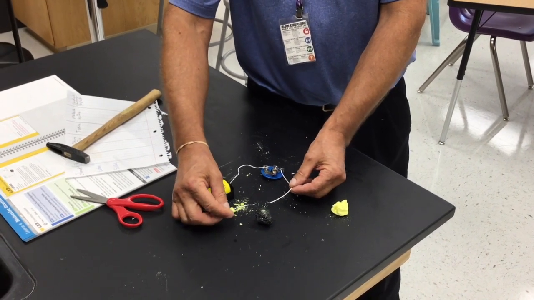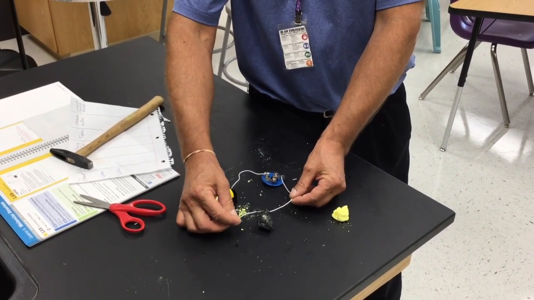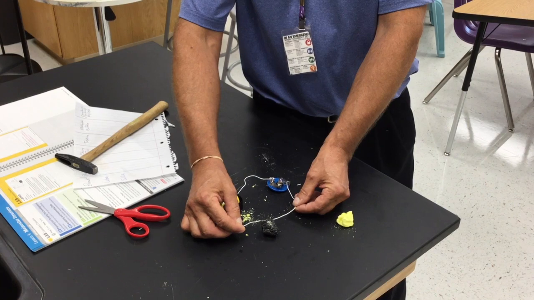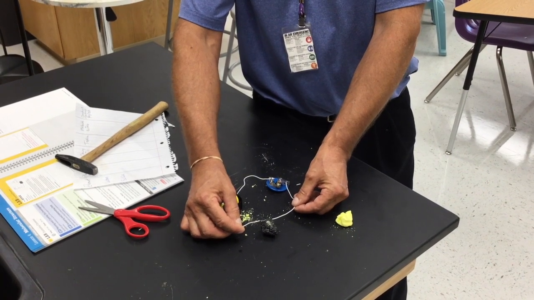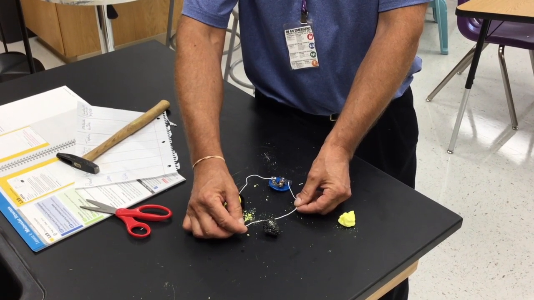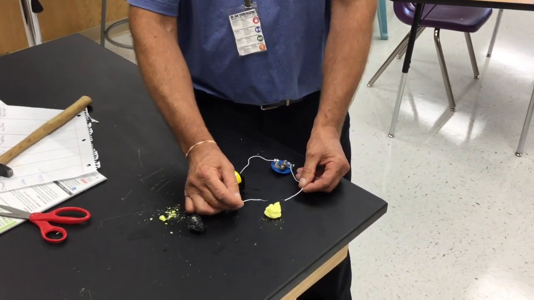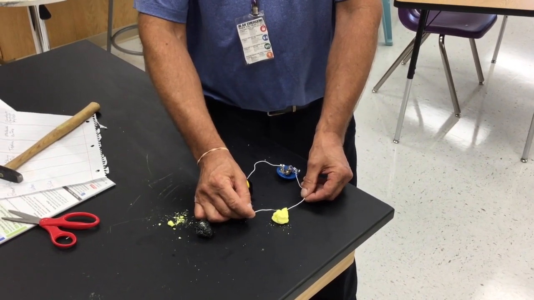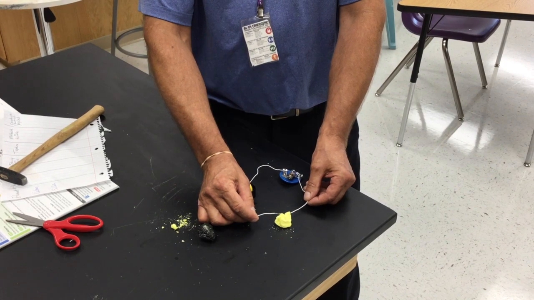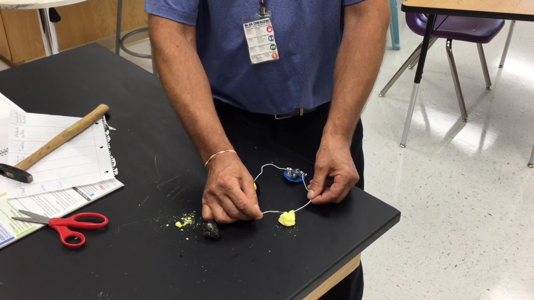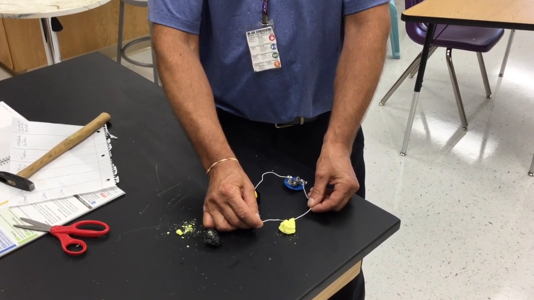If I go to the carbon atom, or excuse me, element, we see no light. Does it conduct electricity? No. We go to the sulfur, we see no light. So we can deduce that neither one of these elements conduct electricity.